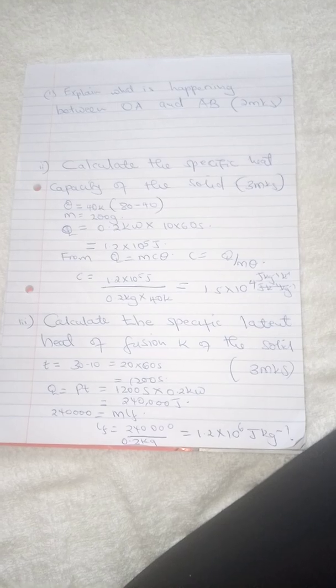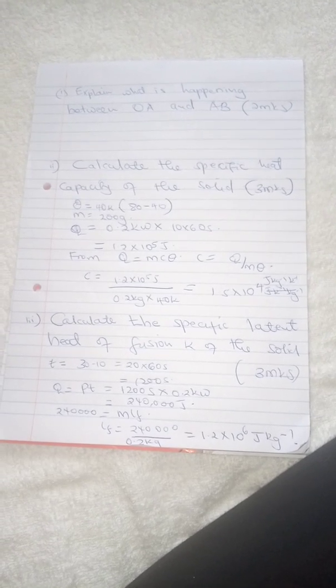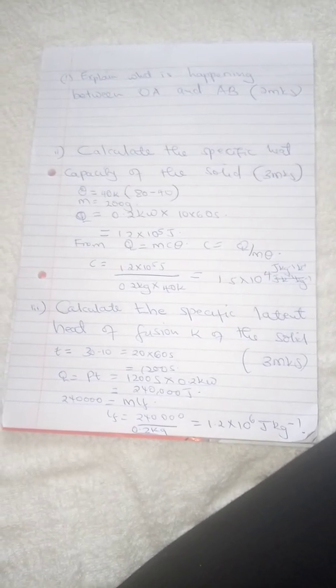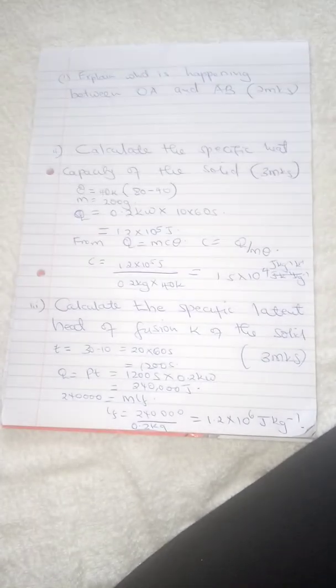I noted most of us were using the whole time of 50 minutes for that experiment, but that was wrong because we only have a solid between O and A. So what you are supposed to do is get the time between OA and also the change in temperature, and the mass was given. The time will enable you to find the quantity of heat.